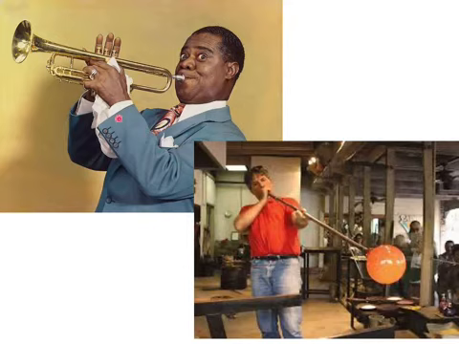These are the main two jobs that may encounter this: either glass blowers, as we see here, or musicians, who will exert some pressure while they are playing their instruments.